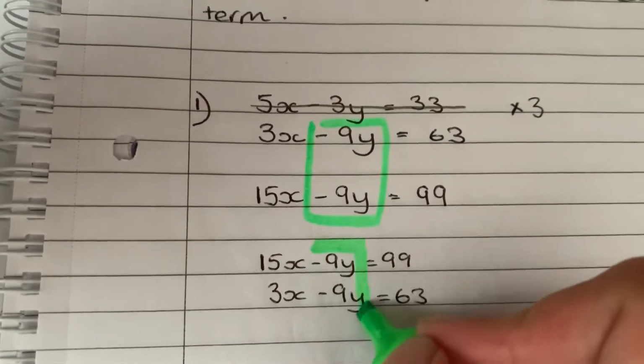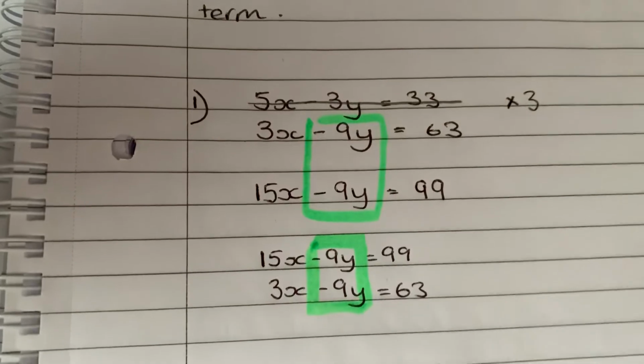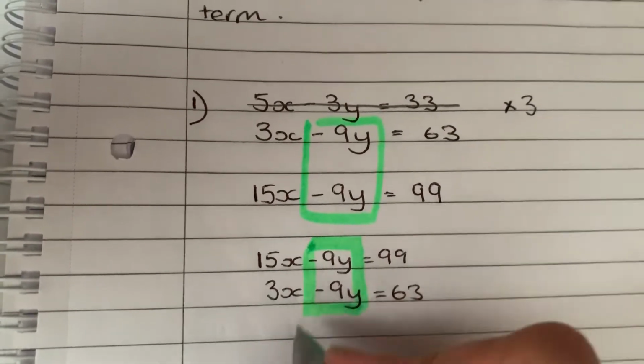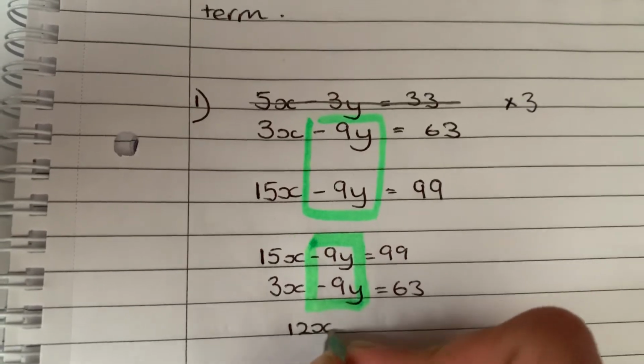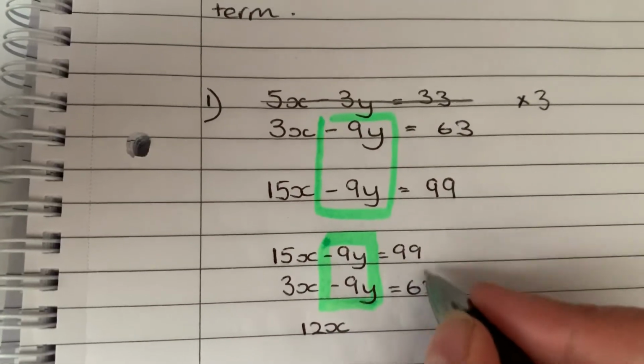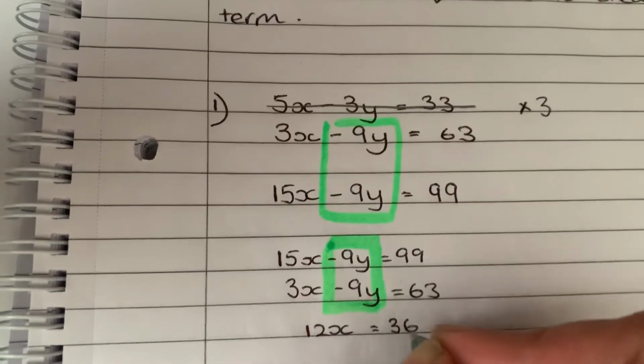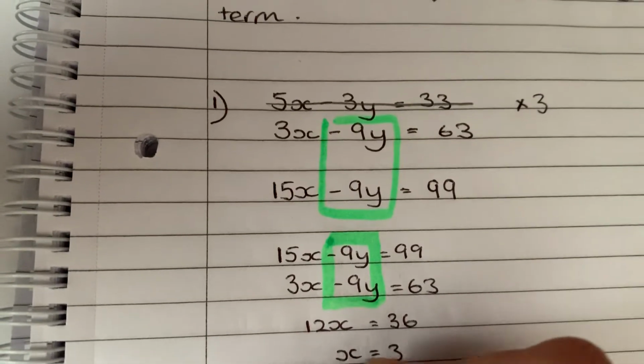Okay, so there's my identical term, which will be eliminated. So 15x take away 3x, which will be 12x. That's eliminated, so 99 take away 63 will be 36, so therefore x is going to be 3.